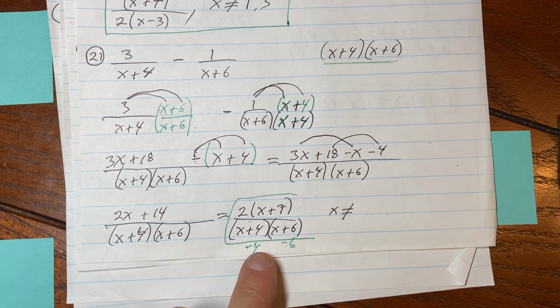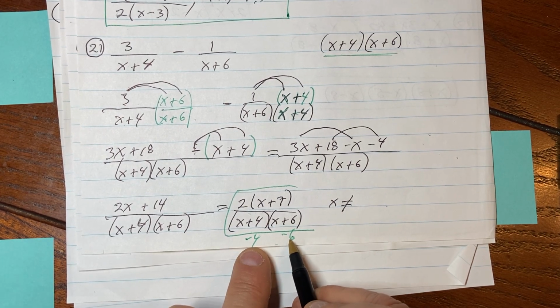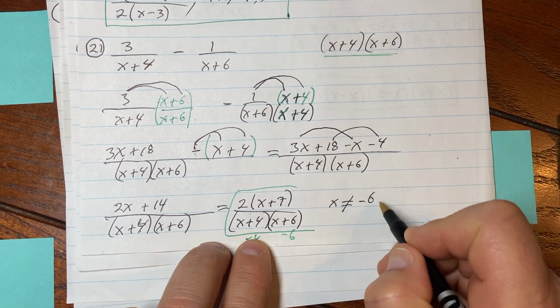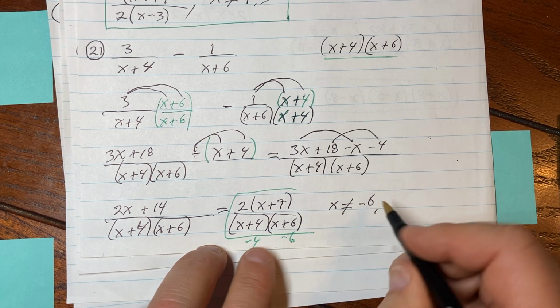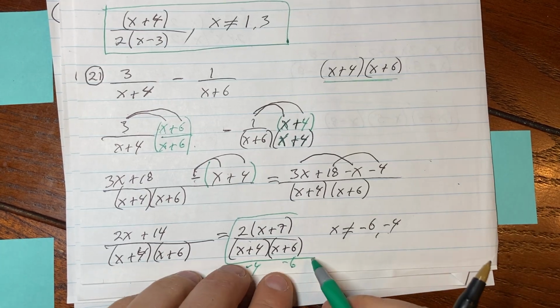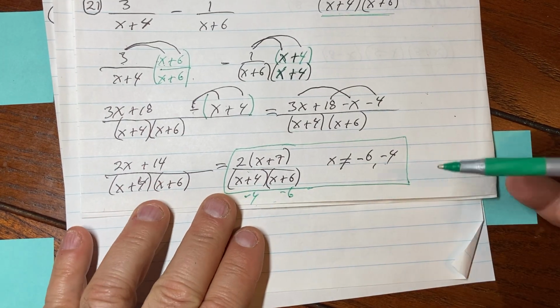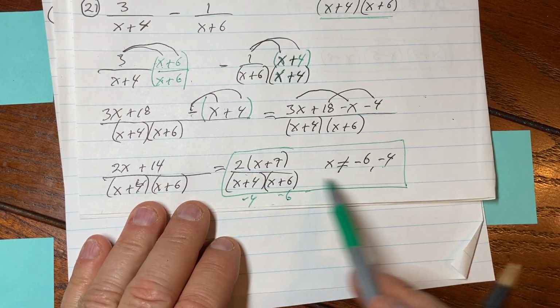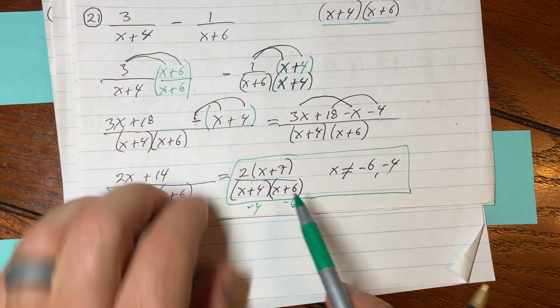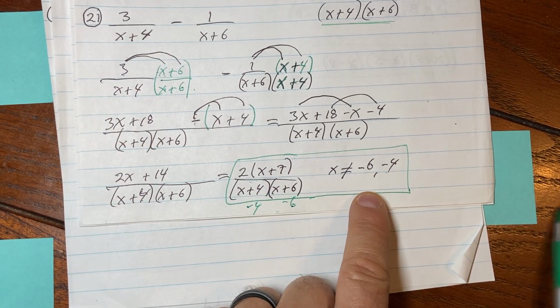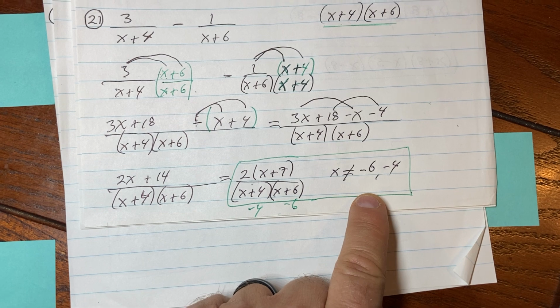Nope. So, smallest number first: negative 6, then negative 4. So here's our answer right there. When you take this minus this, that's your answer, and these are the restrictions. Boom! Done! Finally.